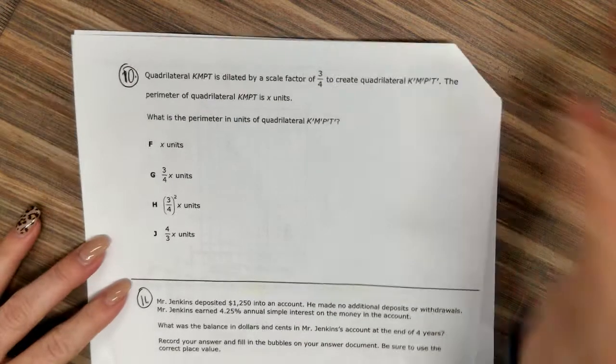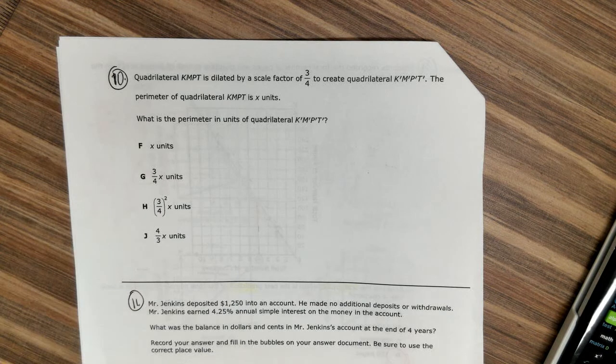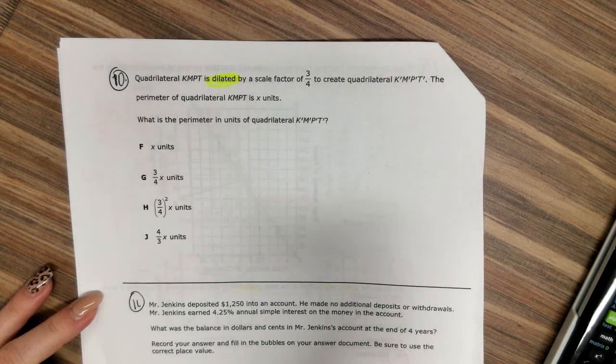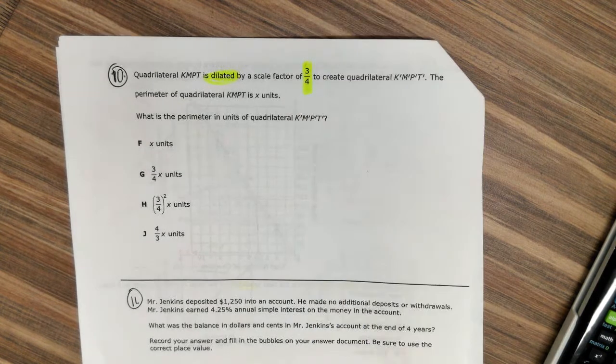Number 10. What was your clue word? Dilated. When you dilate something, you multiply it, right? And it told you the scale factor was, what was the scale factor? 3/4.